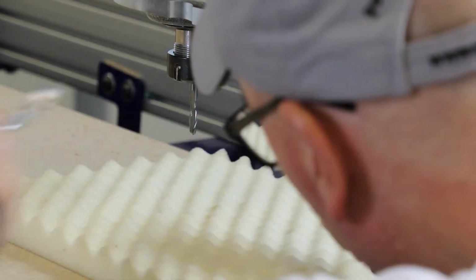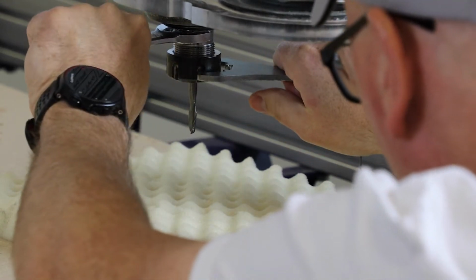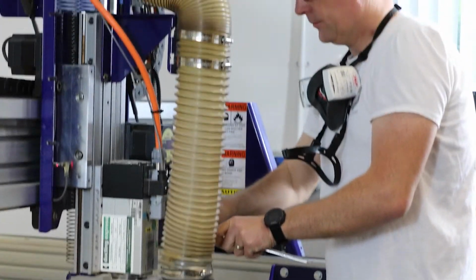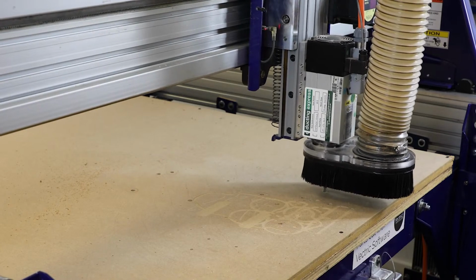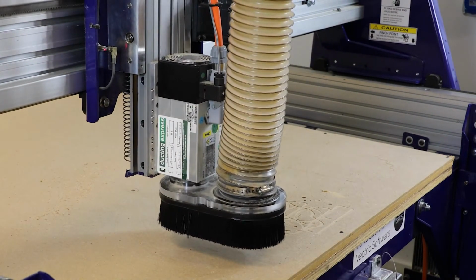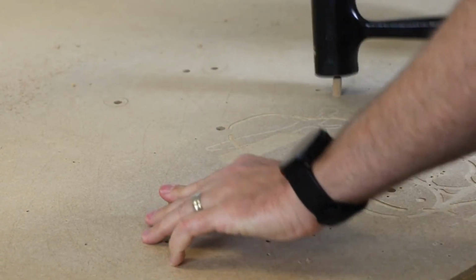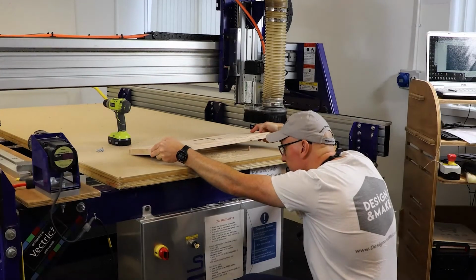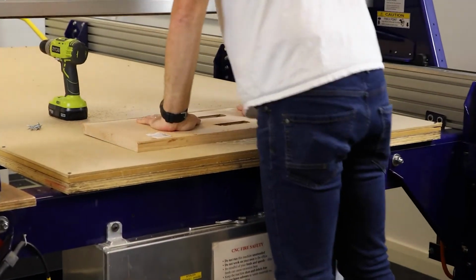Before we actually put our material down to our wasteboard, we're going to run those dowel holes again on the second side right into my wasteboard. That way I can put in my pins to hold it down. Bit tight, so I had to use the old hammer to get them in there. Then I'll put down the board and then push it on.